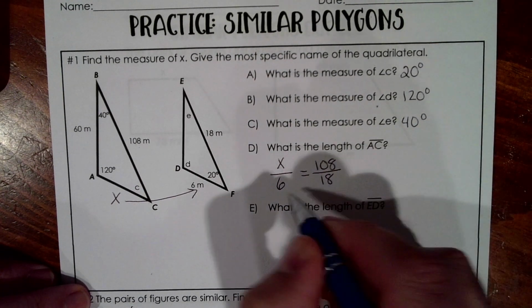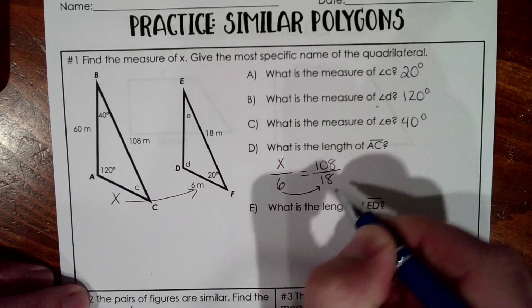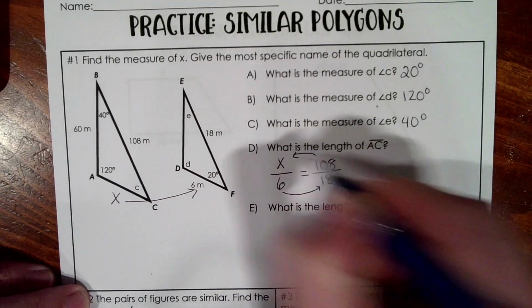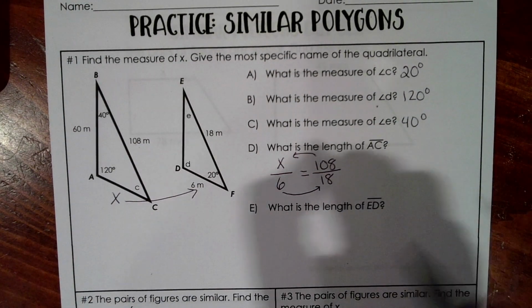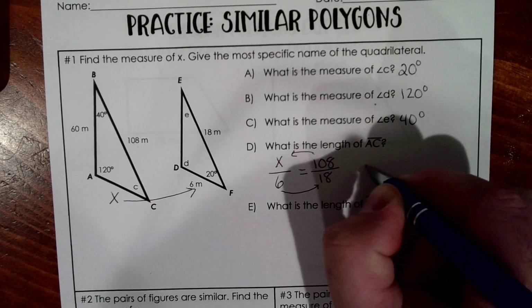Now we're going to do 6 divided by 18 and then times 108. So 6 divided by 18 times 108, we get 36.